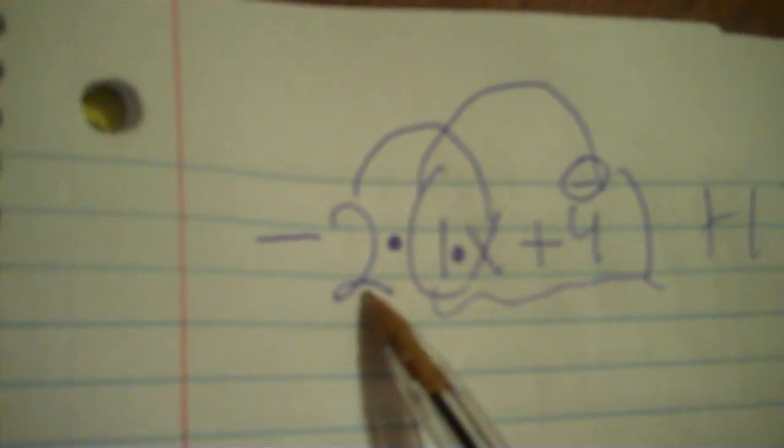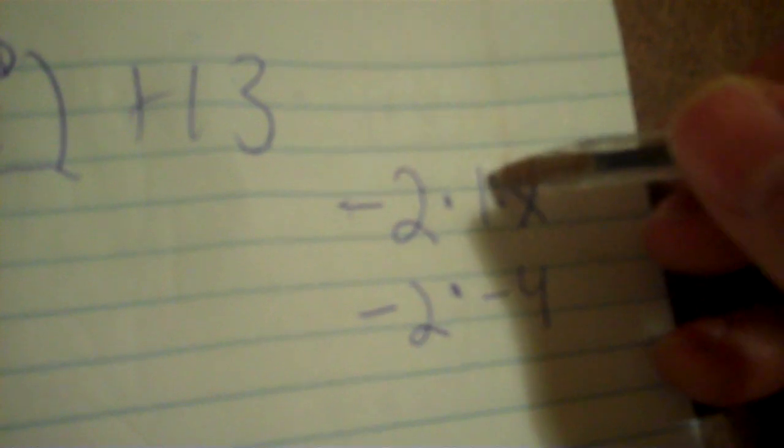So negative 2 is a number I'm multiplying. I'm going to be multiplying it by 1 times x, and then multiplying it by negative 4. So negative 2 times 1 is negative 2, and we just connect the x factor to it. Negative 2 times negative 4 is 8. So I cross out the parentheses and the number that was multiplied by the parentheses. That's all gone. But I still have to add the 13.